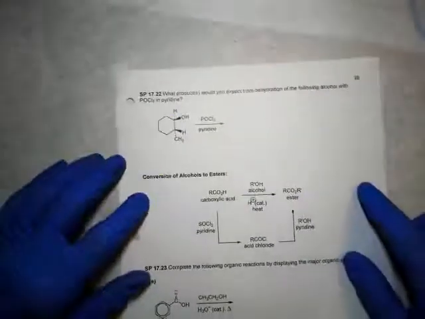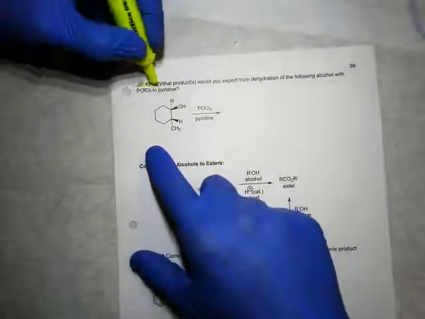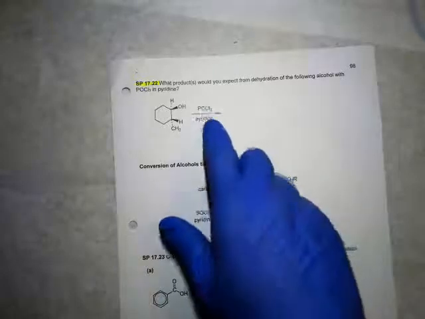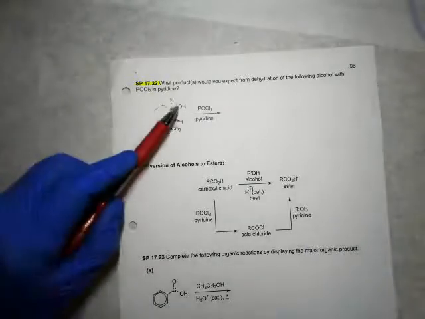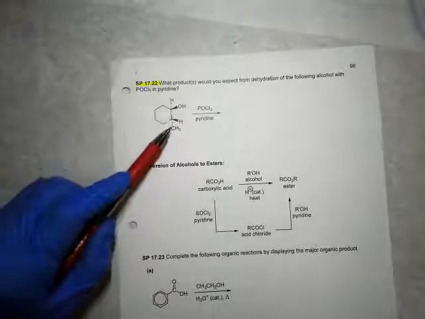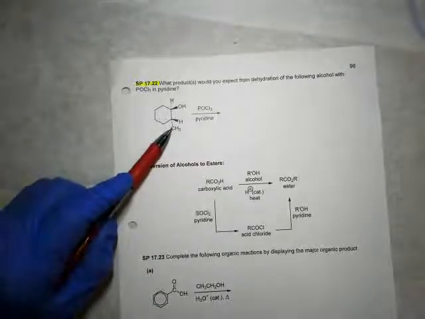Okay? This is a pretty tough problem because they have a lot of different elements associated with it. So what products would you expect in the dehydration of the following alcohol? Okay? Alright, here we have phosphorus chloride, we have pyridine. Now the stereochemistry is very explicit here. In other words, you can see that the OH group and the methyl group are trans to one another, and that matters. Okay? That matters.